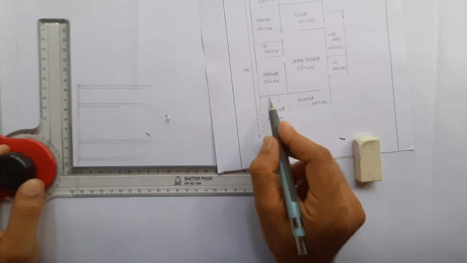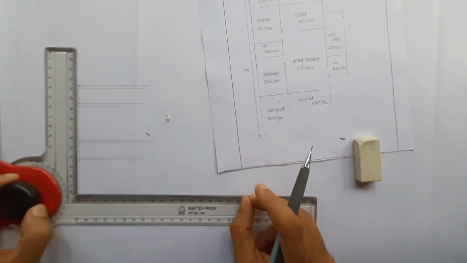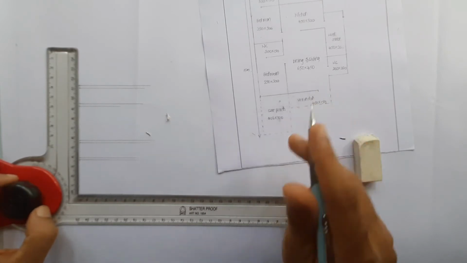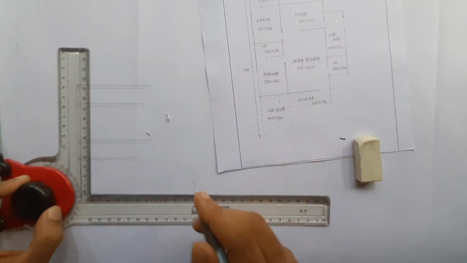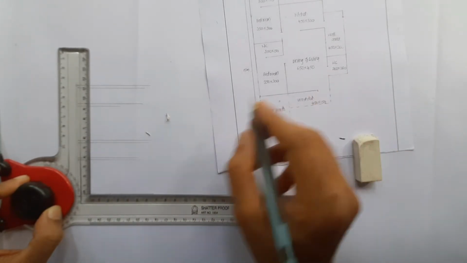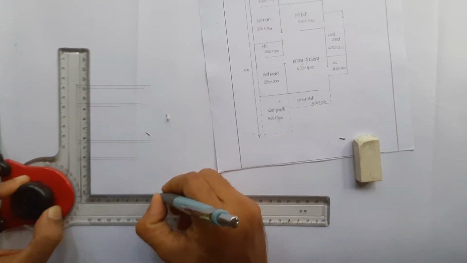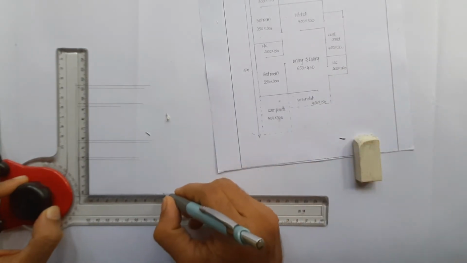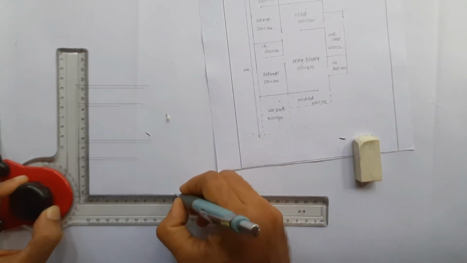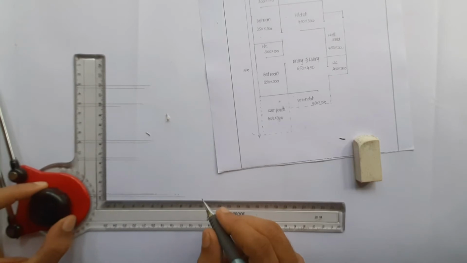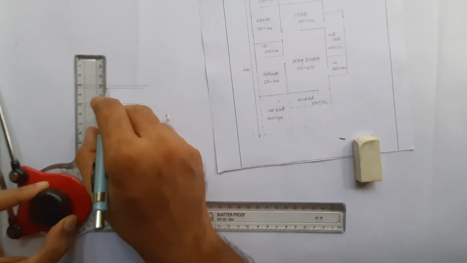Then I should measure in this direction. Here 3 centimeter I should provide. After 3 centimeter, 2 millimeter for wall thickness, then 4.5 centimeter. It will be up to here. After that, again a wall thickness. After that, it's the 2 centimeter. Up to here I should provide, and a corresponding wall thickness up to here. So I can draw it like this.